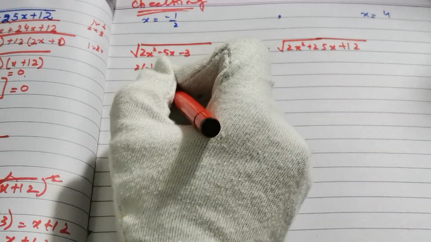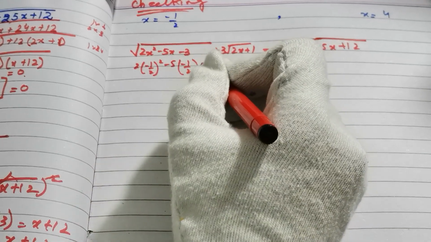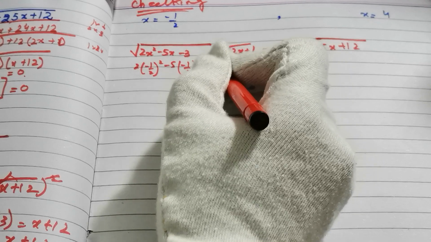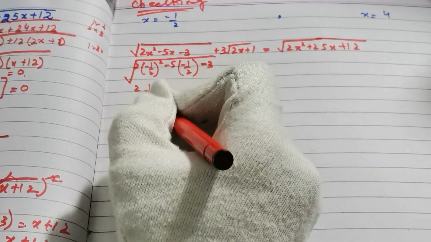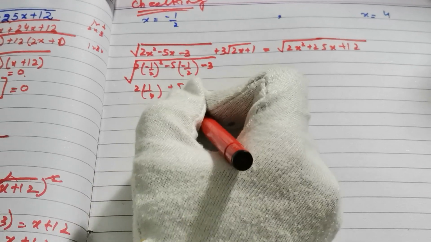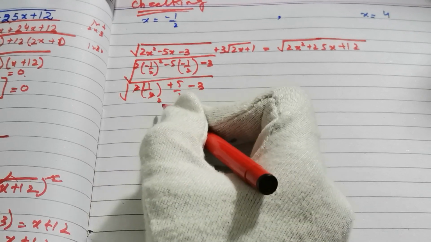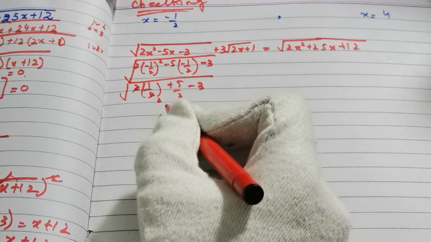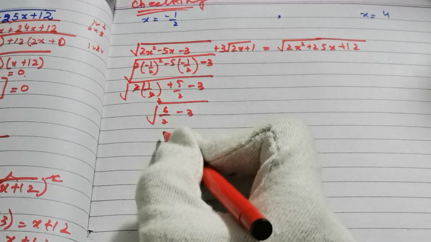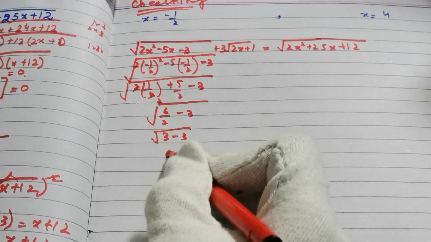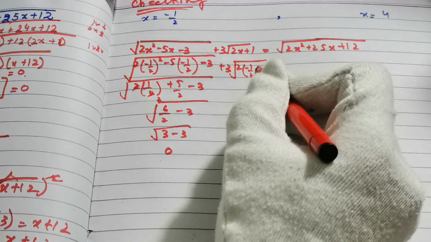2 into minus 1 by 2 square minus 5 into minus 1 by 2 minus 3, under root 2 into 1 by 4 plus 5 by 2 minus 3, under root 2 into 2 plus 5 plus 1, 6 by 2, minus 3 under root 3 minus 3, 0, plus 3 under root 2 into minus 1 by 2 plus 1.